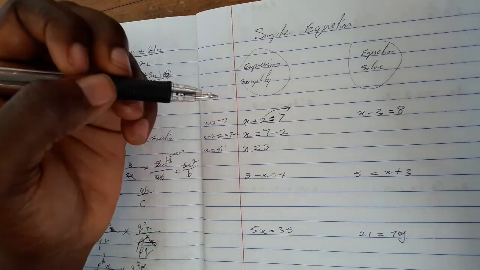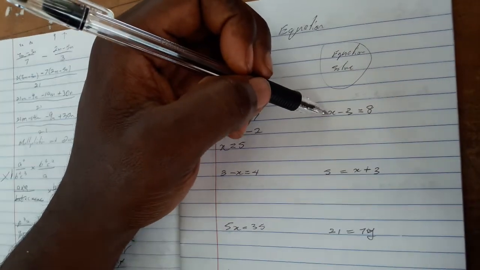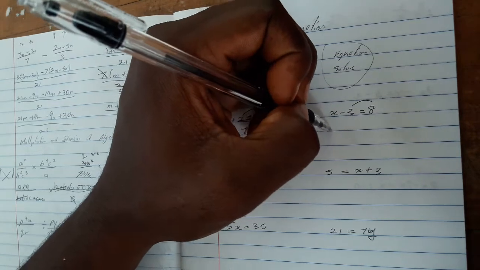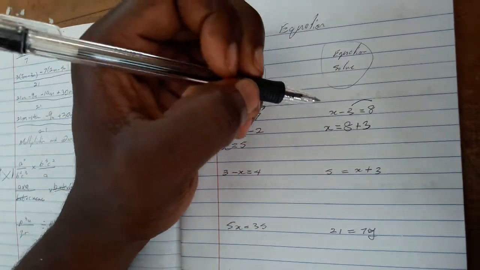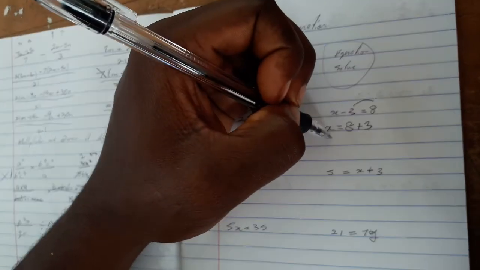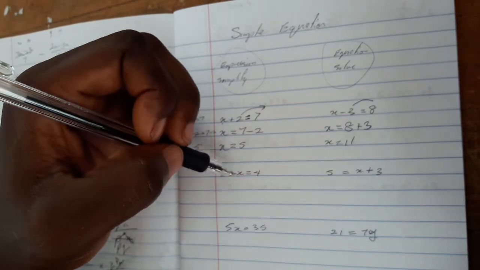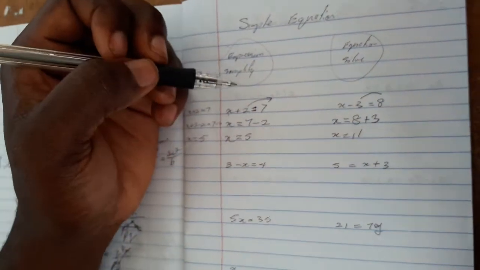So we just take stuff over the equal sign. For this example here, x minus 3 is equal to 8. We take over the 3 because we want x to be by itself on one side of the equal sign. When the 3 goes over, it becomes positive. So we have 8 plus 3, which is 11. You should try to get your x on the left hand side, but there are cases where the x can be on the other side. It's not a big deal.